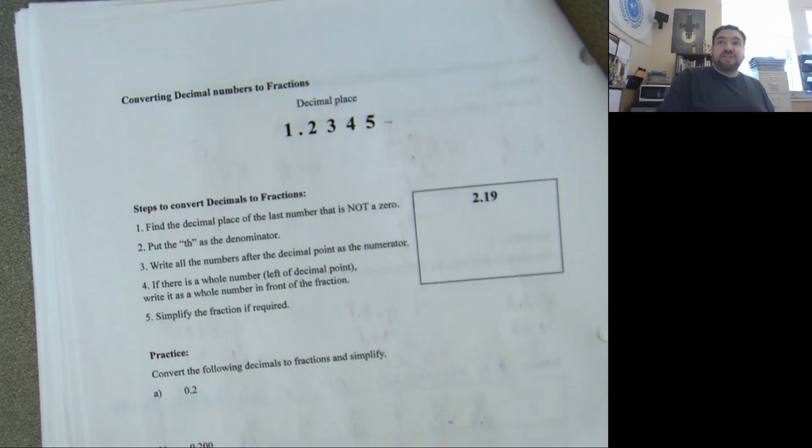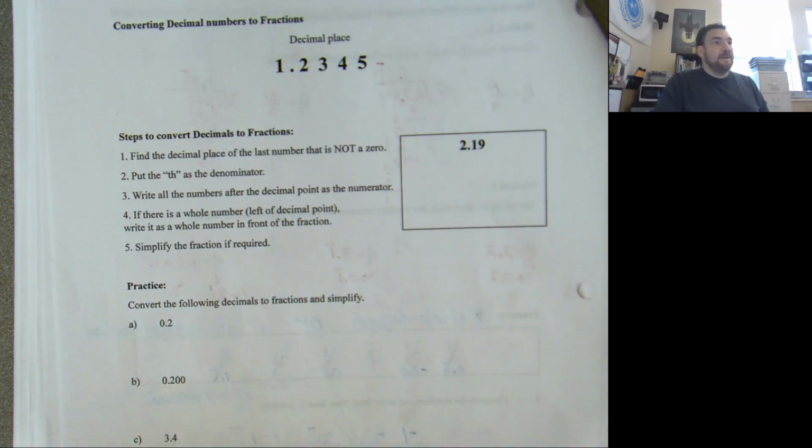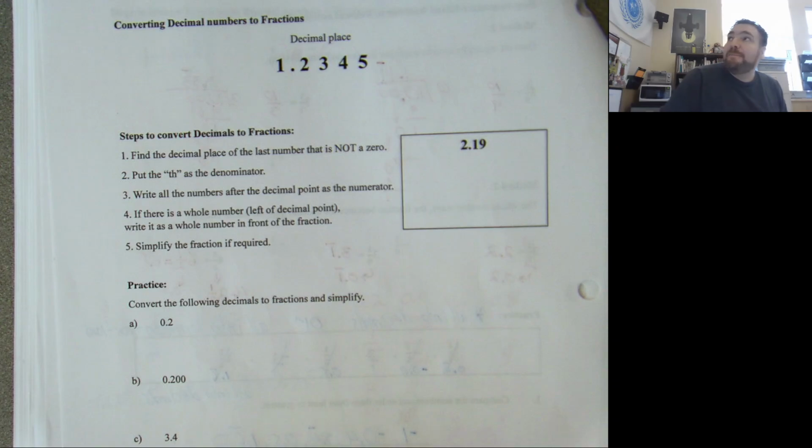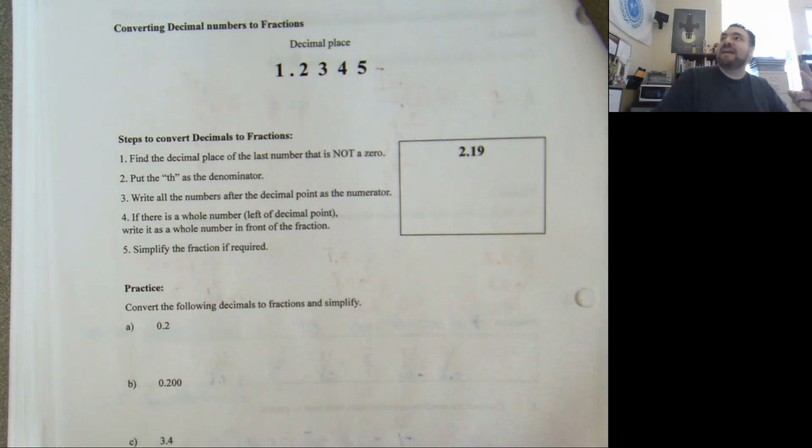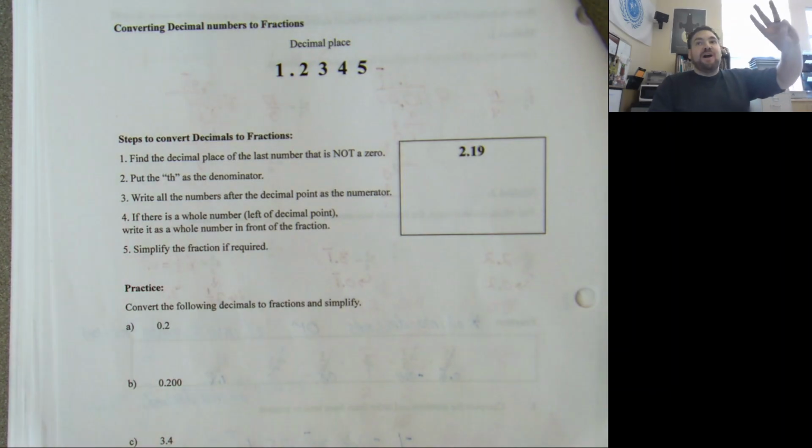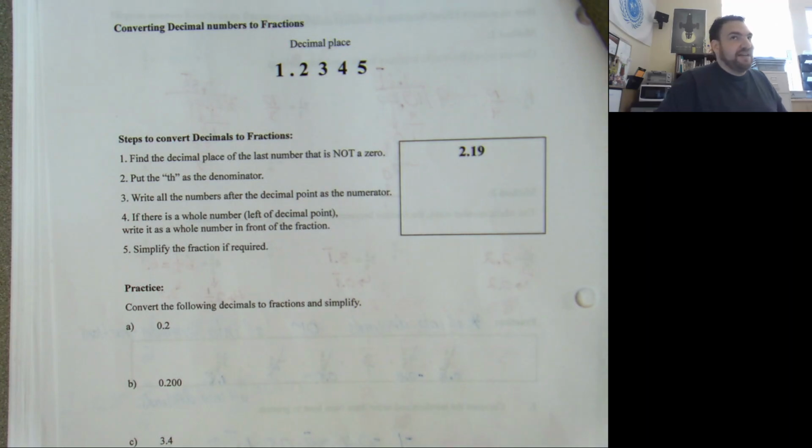Before I forget, your guys' first quiz is next week on BEDMAS, BEDMAS with integers, ordering numbers, so the stuff we're doing right now, and a review of simplifying and converting fractions. First quiz is next week. It'll either be Monday, probably Tuesday.